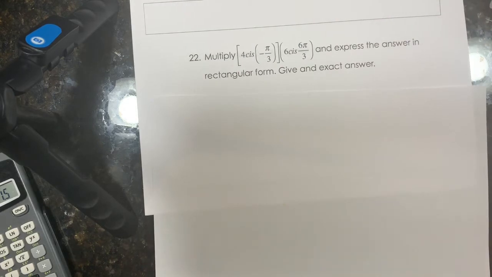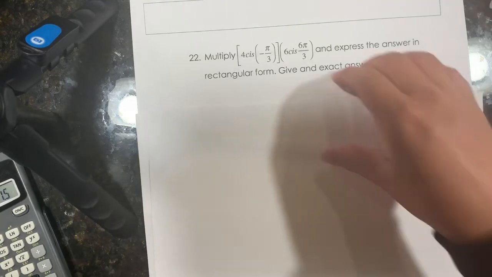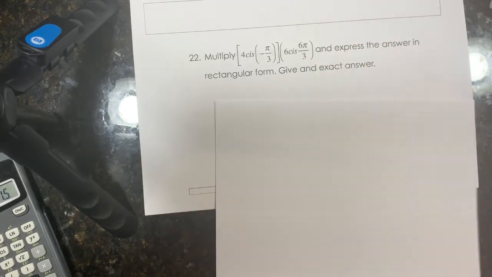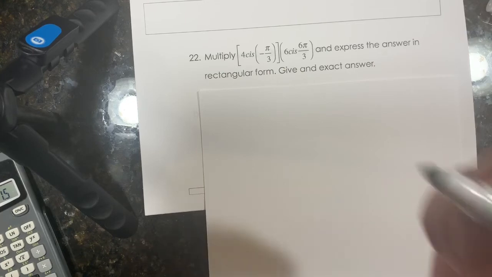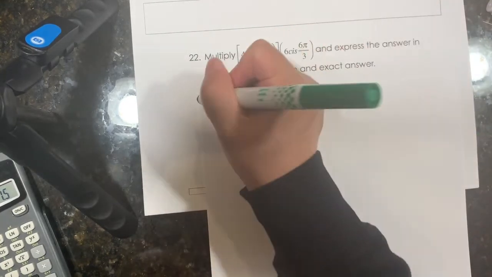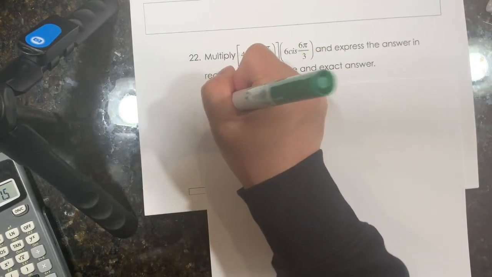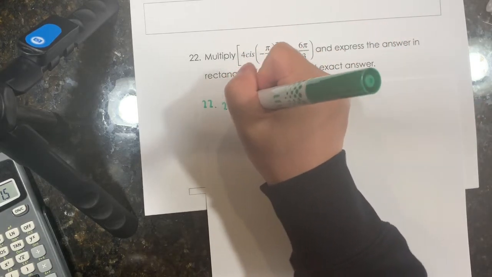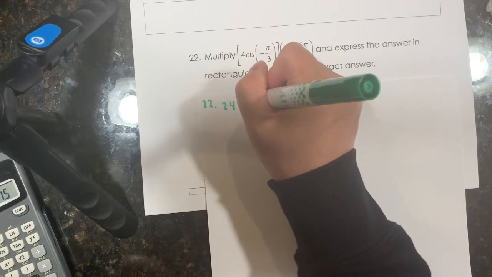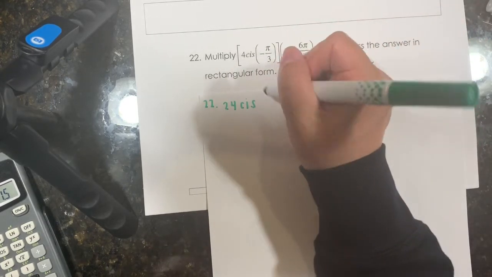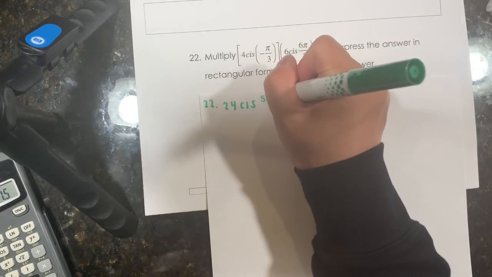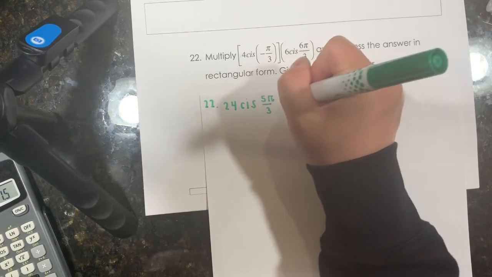Now I have number 22. So this one, what I'm going to do is start by multiplying the outside numbers and then adding the two radians together, and then I'll expand. So 4 times 6 is going to give me 24. And I'm going to have CIS, 6 pi minus pi, which would be equal to 5 pi over 3.